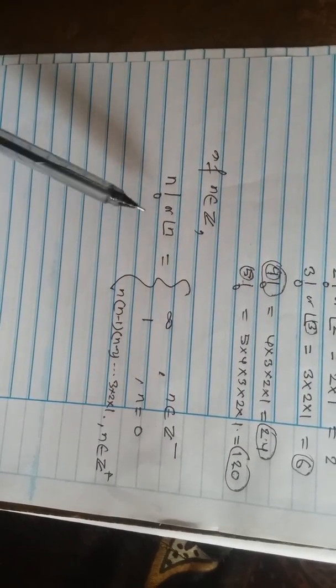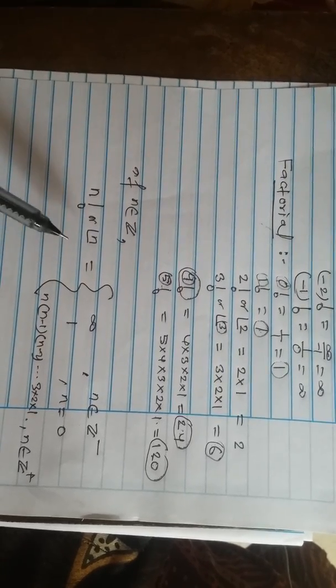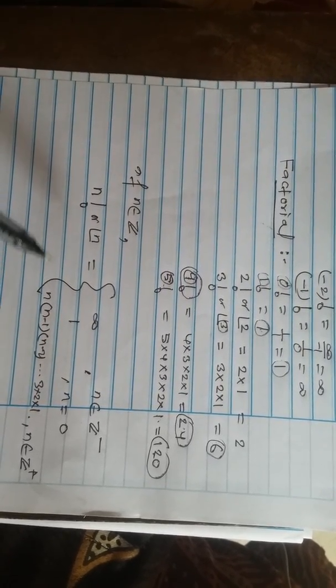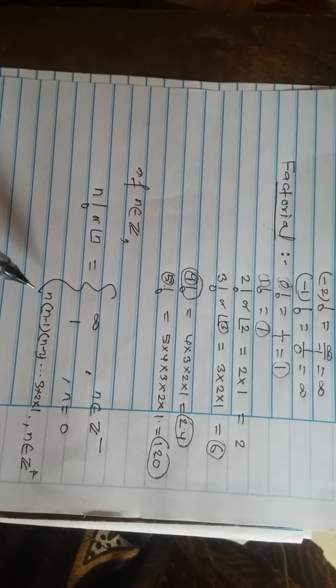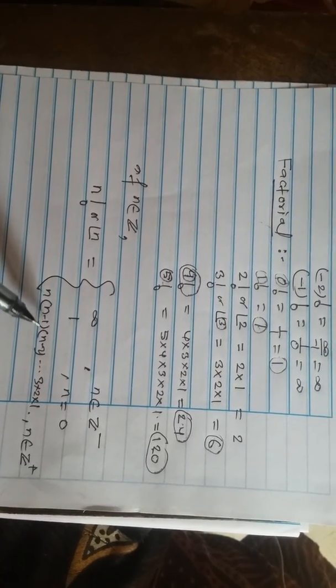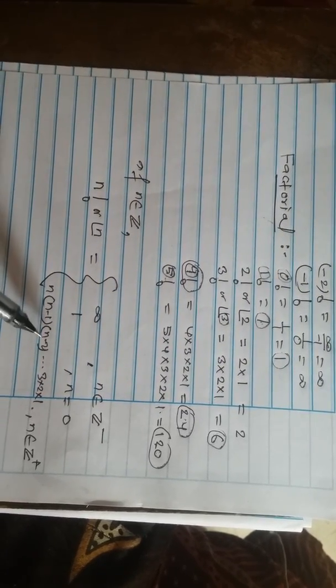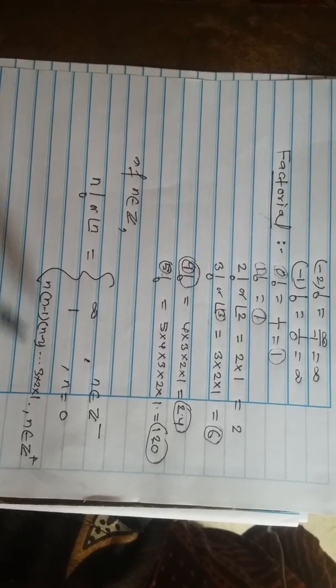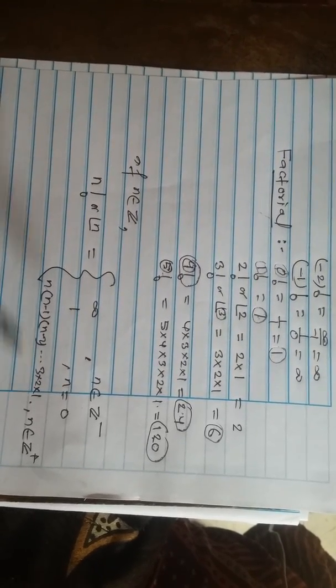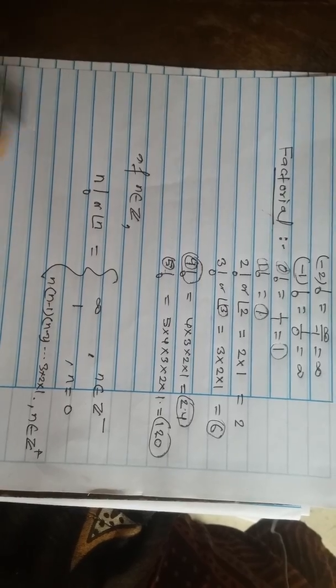Once again, the value of factorial n is defined in three domains. If n is a negative integer, then the value of factorial n is infinity. It means the factorial of any negative integer is infinity. The factorial of 0 is 1. And if n is a positive integer, then its factorial is the continuous product of n continuously up to 1: n into n minus 1, n minus 2, continuously up to 1. The product of all those positive integers is defined as factorial n.